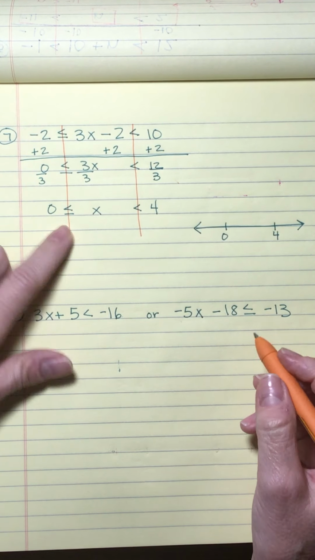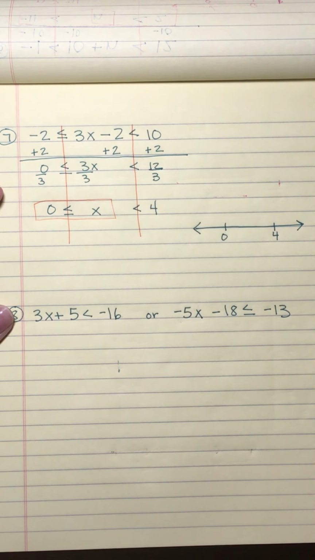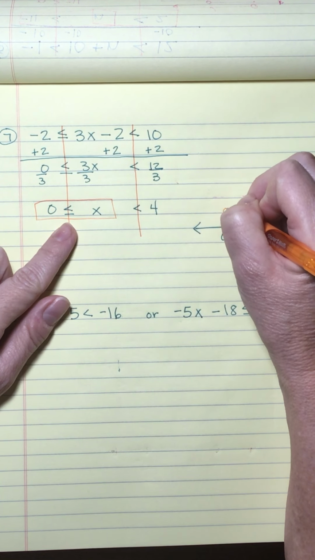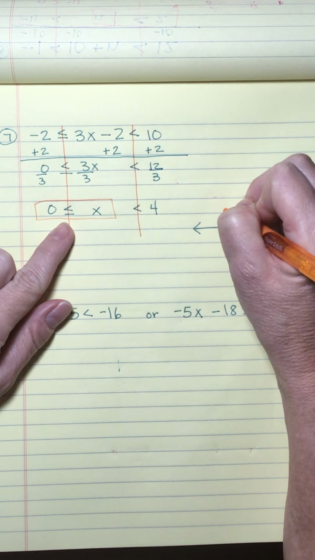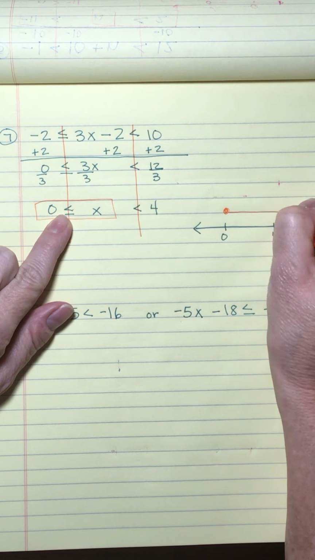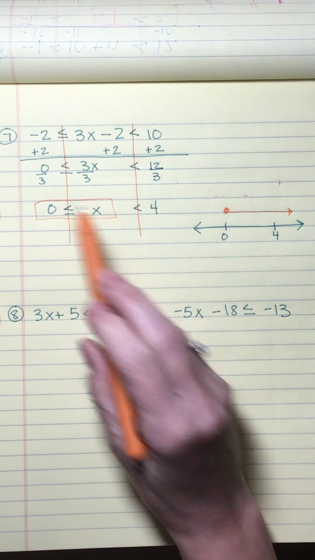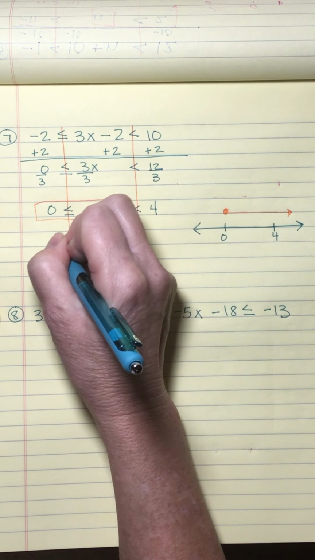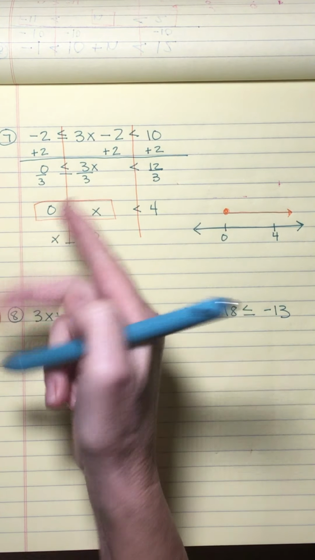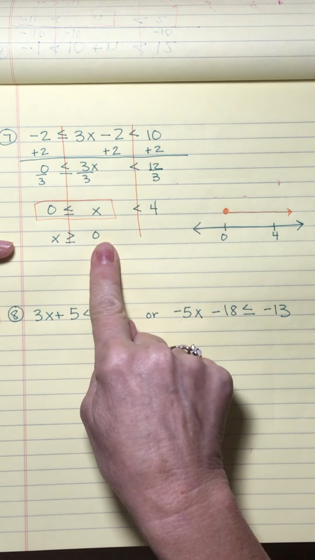Okay, since it's an or statement, I'm going to do both of them separately first. So let's start out with this one. I'm going to the 0, and I'm going to put my circle, but it says it equals 0, so I'll color that in, and it says x is anything larger. Now I just read it from x's point of view, so x is larger than or equal to 0. If you need to, you swap this around, and you put the x here, the 0 here, but you need to remember, if you flip these, you also have to flip the sign.